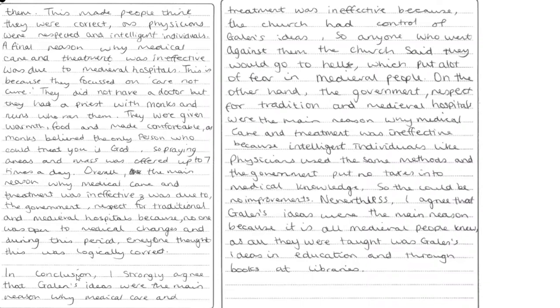In conclusion, I strongly agree that Galen's ideas were the main reason why medical treatment was ineffective, because the church had control of Galen's ideas, so anyone who went against them said they would go to hell. On the other hand, the government, respect for tradition, and medieval hospitals were reasons why medical care and treatment was ineffective. Nevertheless, I agree Galen's ideas were the main reason, because it is all medieval people knew, as all they were taught was Galen's ideas in education and through books at libraries.